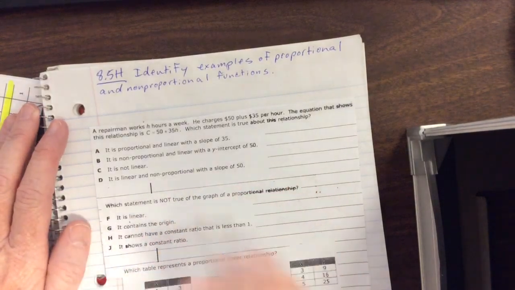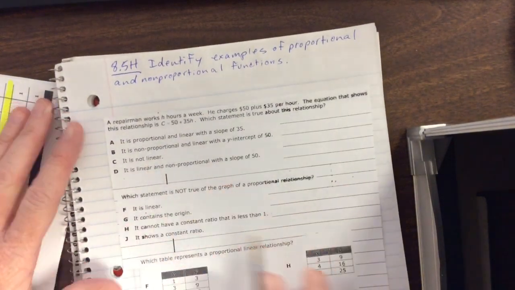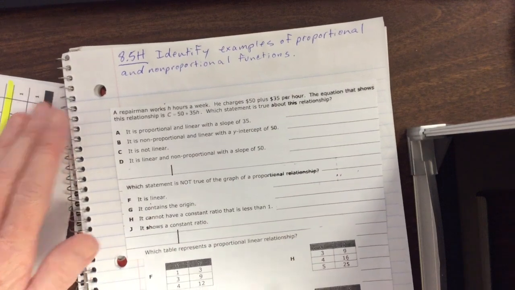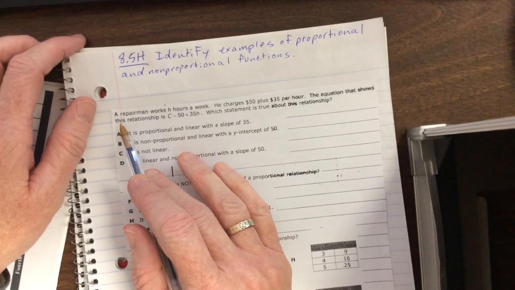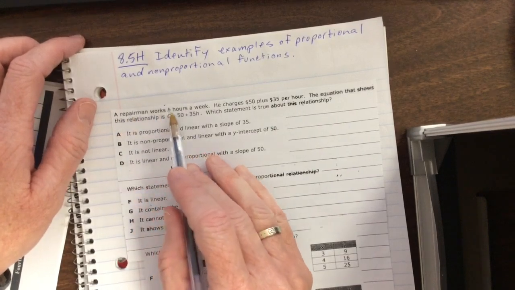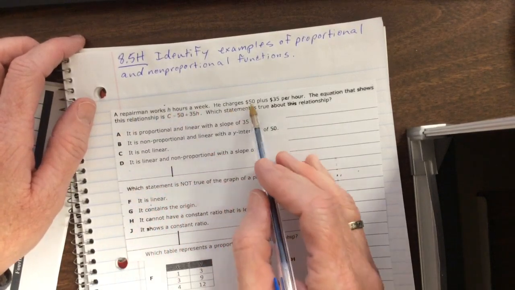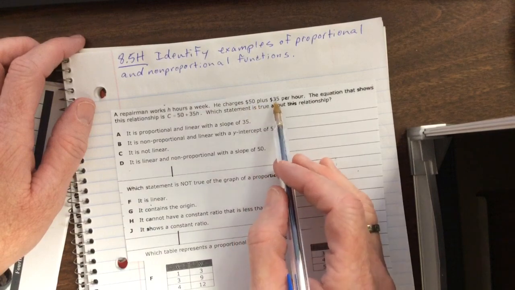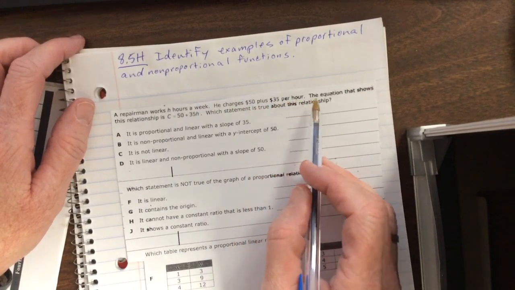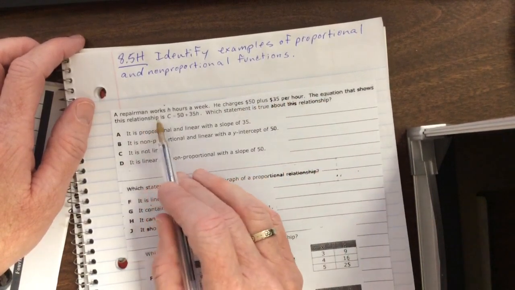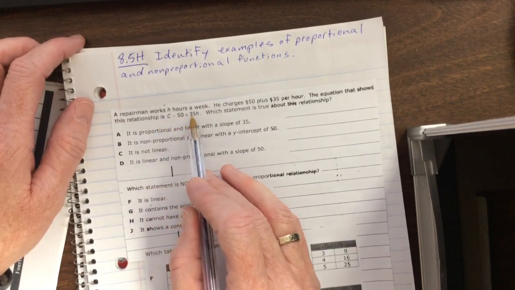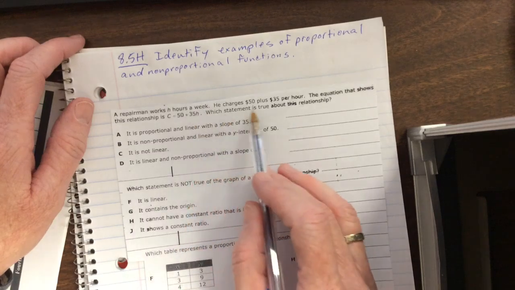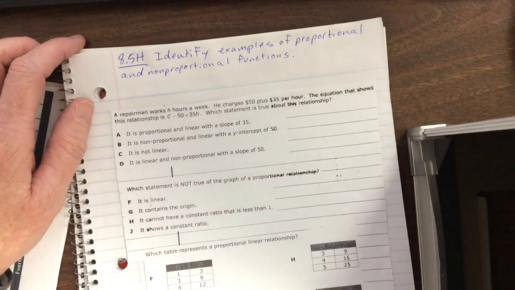So instead of writing all these questions out, I obviously copied them, and you can write them out or print a copy of these notes. But let's work through them. It says, a repairman works 8 hours a week. He charges $50 plus $35 per hour. The equation that shows this relationship is C equals 50 plus 35H. Which statement is true about this relationship?